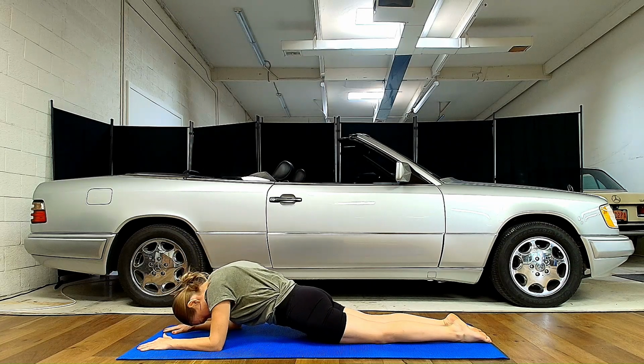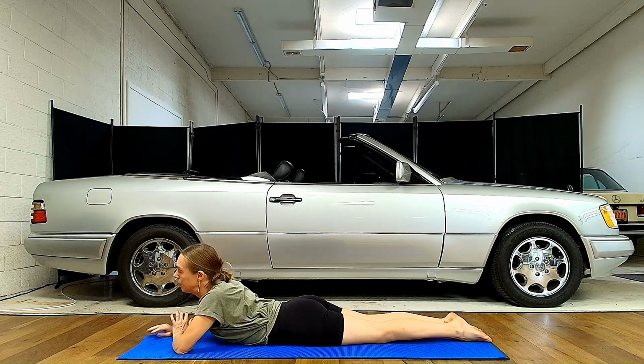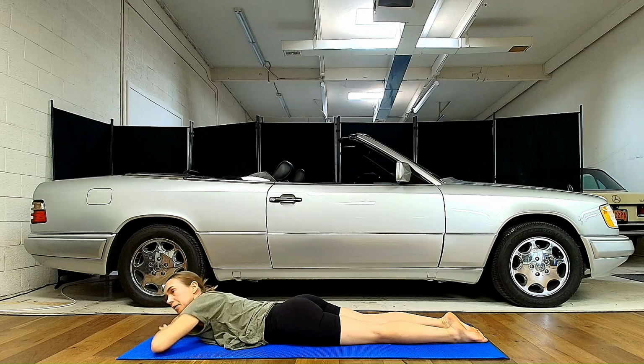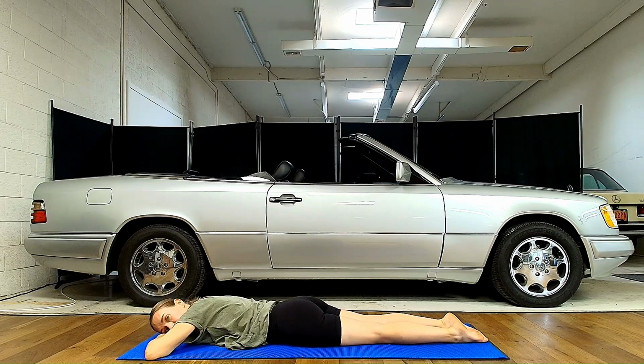In and out. Good. Now elbows to the side and drop the cheek down to the side as well. And take a moment to rest. You can move the pelvis side to side to massage the lower back.